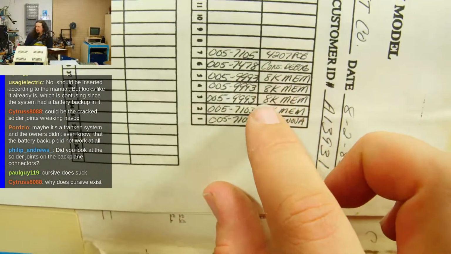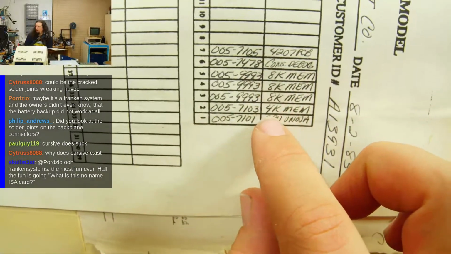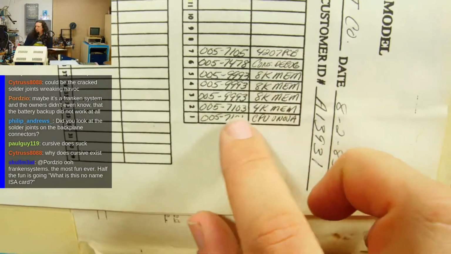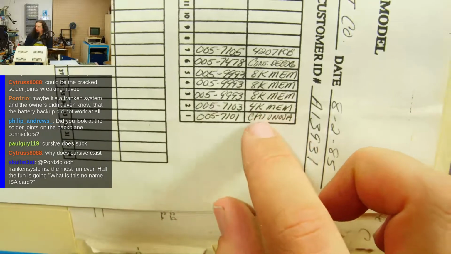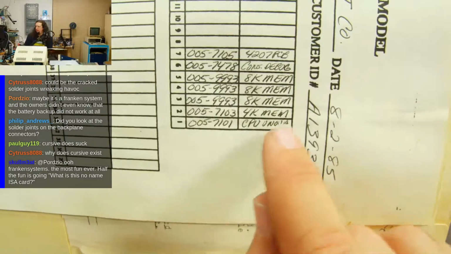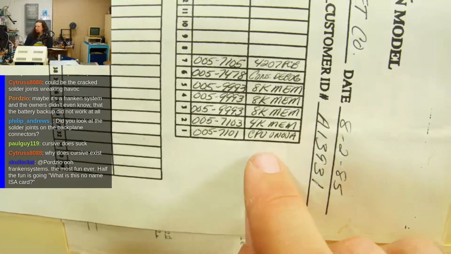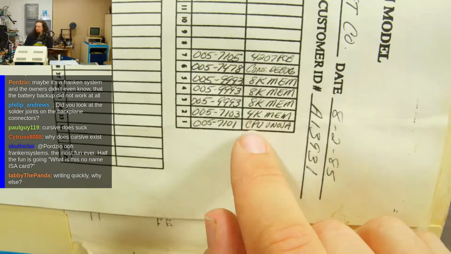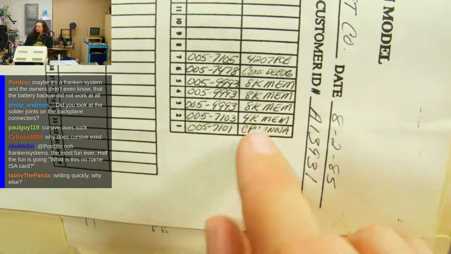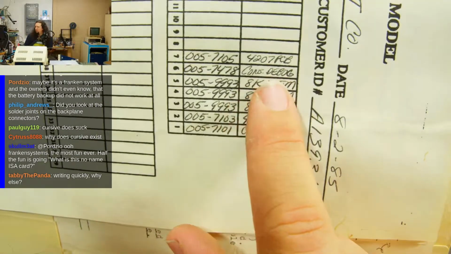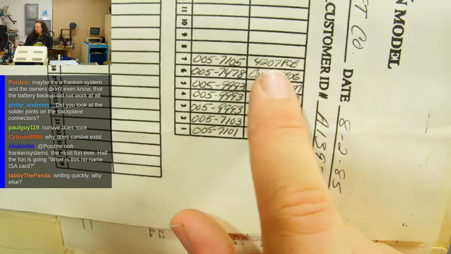$8K, $8K, $8K, $4K memory. So if I have these in the original order, then that one would be 4K, but this is the original order sheet from '85. So this isn't necessarily how the machine stayed configured. But that is interesting, so keep that in mind. Also, this one is labeled Debug. And that one is labeled PCB.